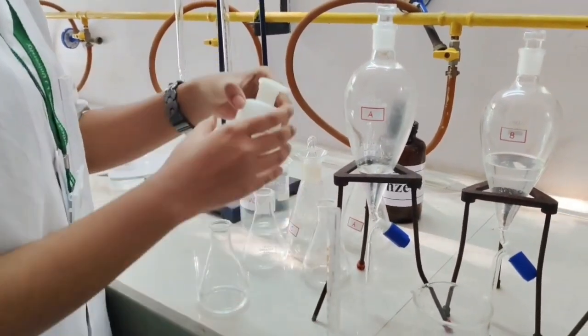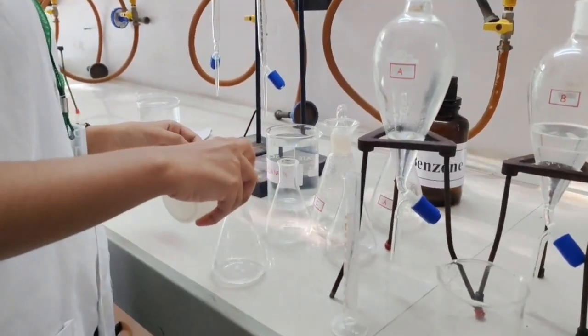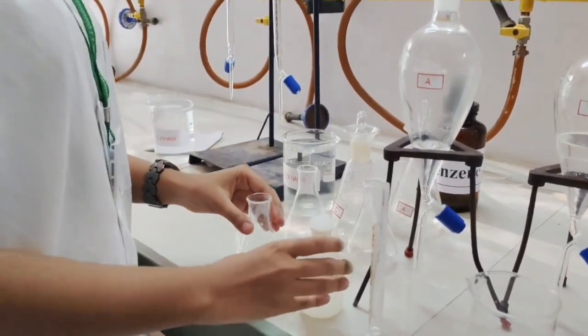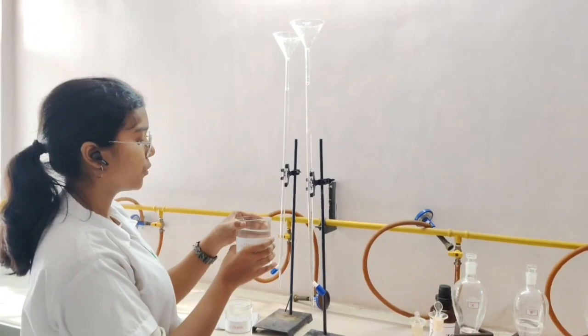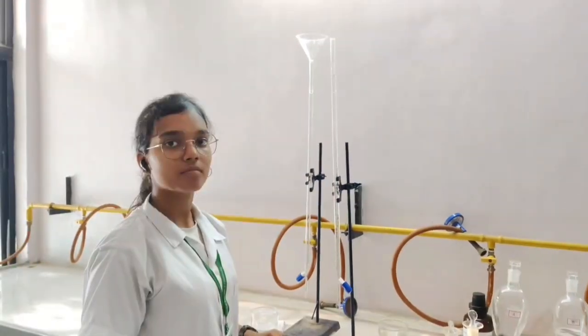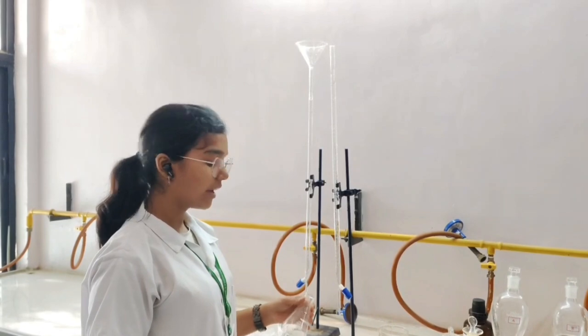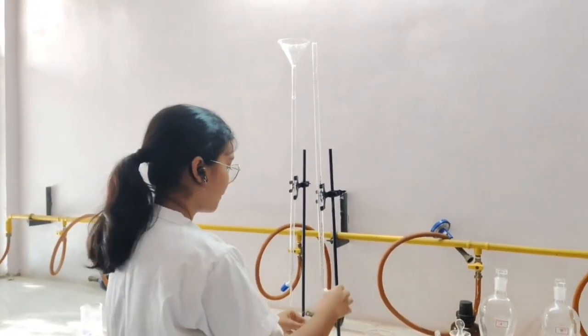Now we'll add 2 to 3 drops of phenolphthalein as an indicator. We will fill the burette with 0.01 normal NaOH. Now we'll titrate the aqueous phase against 0.01 normal NaOH.